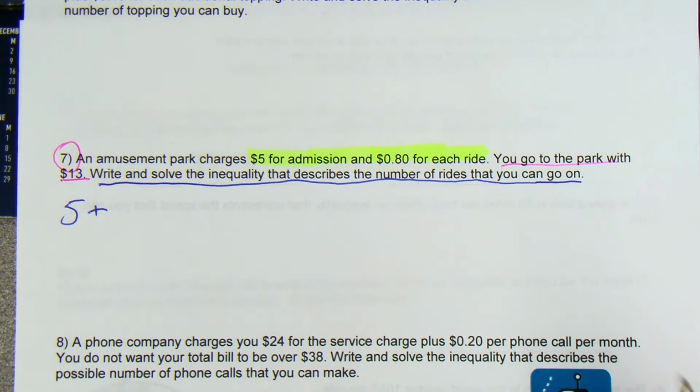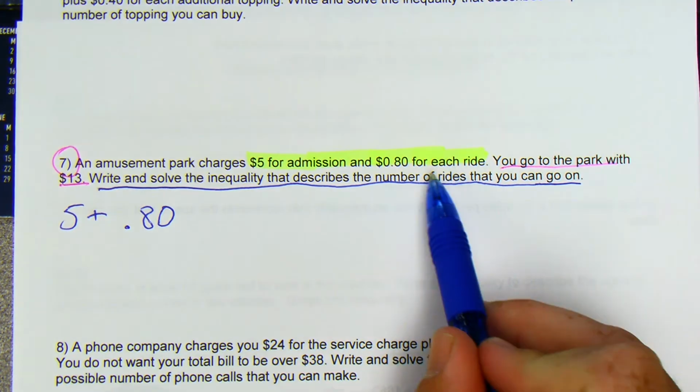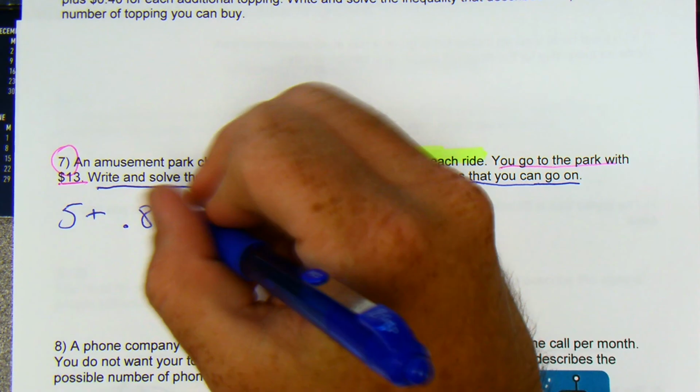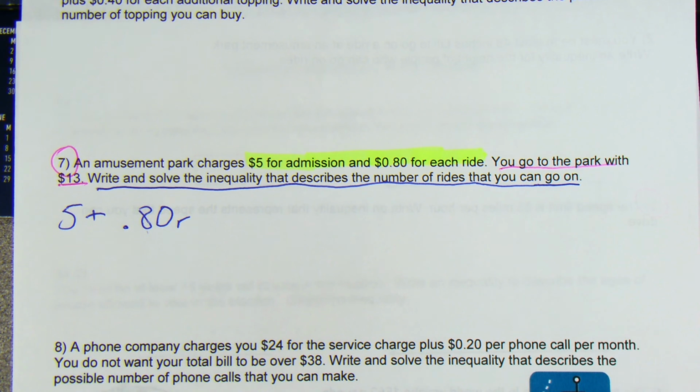We know it's 80 cents for each ride, but we don't know how many rides we're going to go on. And when we don't know a number, we let a variable represent that number. So we're going to do 0.80 because it's 80 cents for each ride, times R for rides. So it's 5 plus 0.8R, and we went to the park with $13.